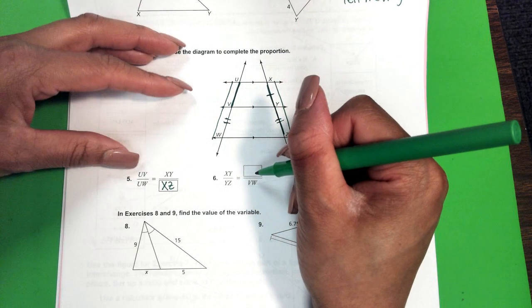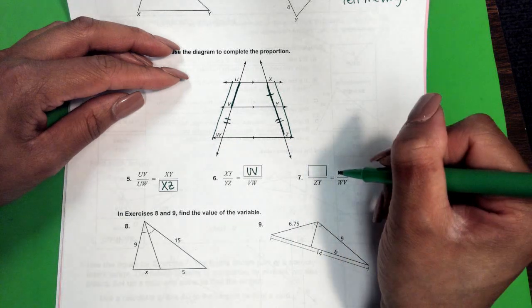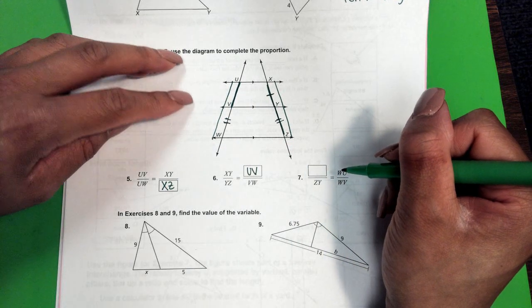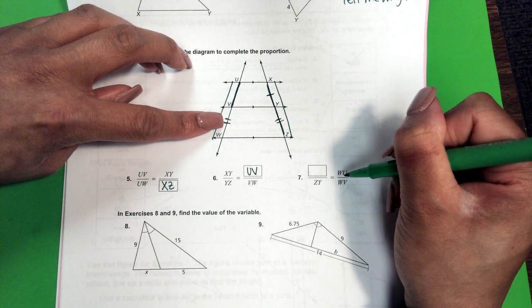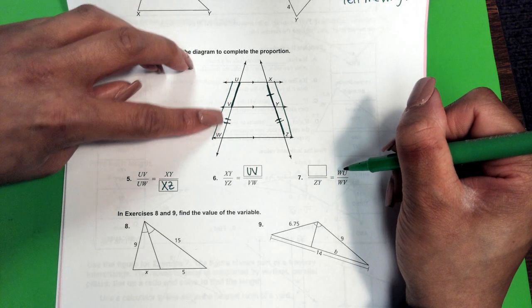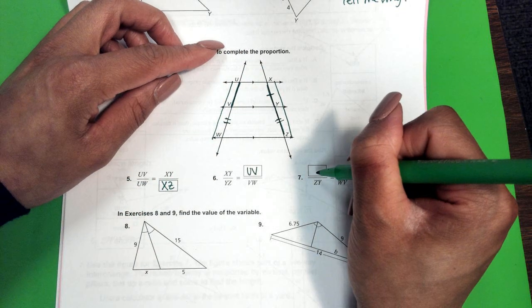So UV for number 5. And then number 7, we have ZY. So ZY is here, is congruent to WV. Now what's congruent to WU? Well, we kind of already saw that one. It would be XZ.